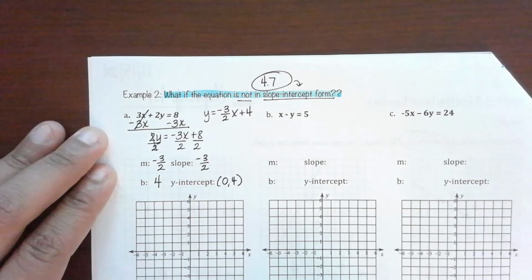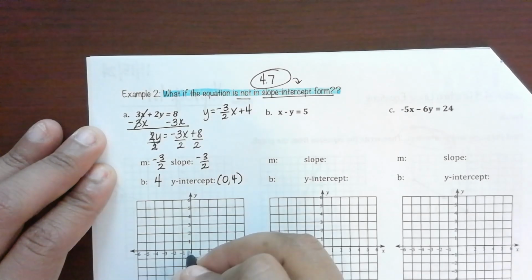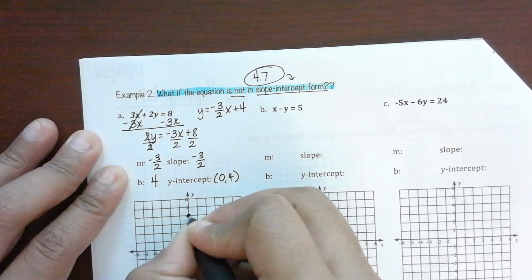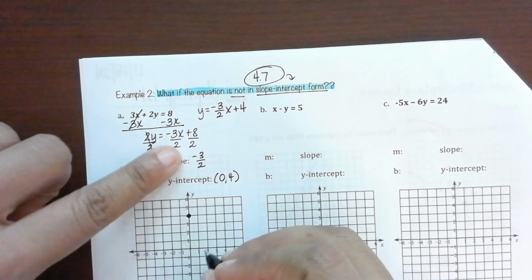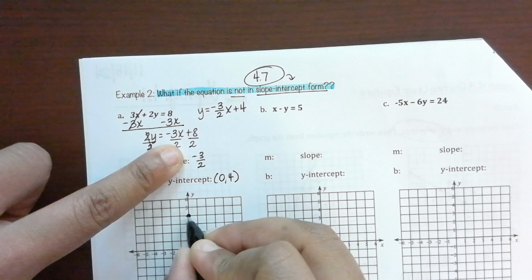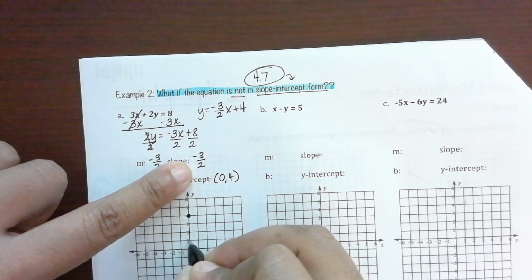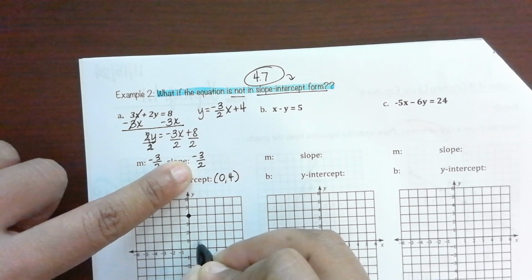Where do I always start from when I'm graphing? The origin. And what do I need to plot first? Up 4. Up 4 to the y-intercept. From there, where am I going from this point? Down 3, 1, 2, 3, and then 2 to the right. 1, 2.